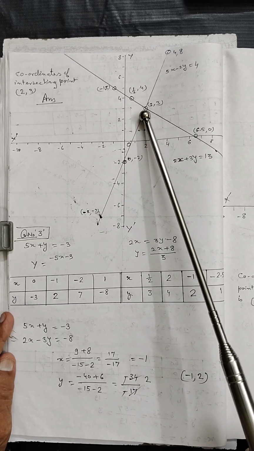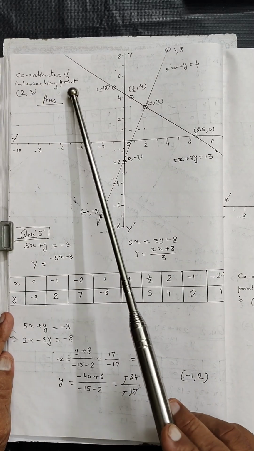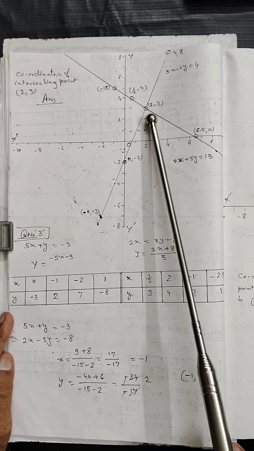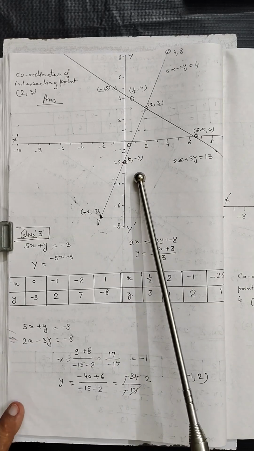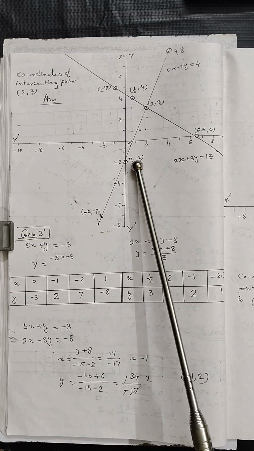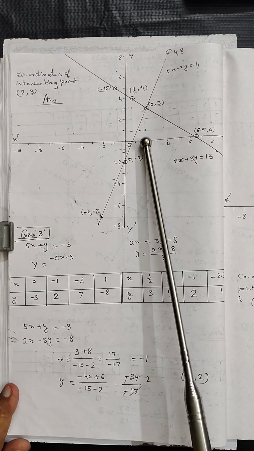Now the intersecting point, the coordinate of the intersecting point is (2, 3), here (2, 3). So in this way you can have the intersecting point, or this will be the solution of these two equations.